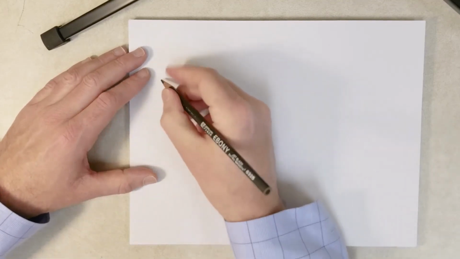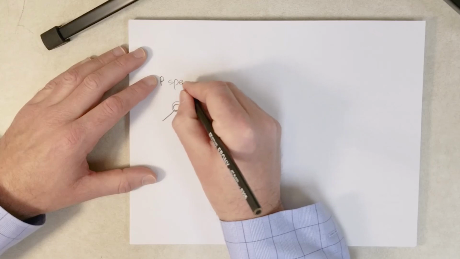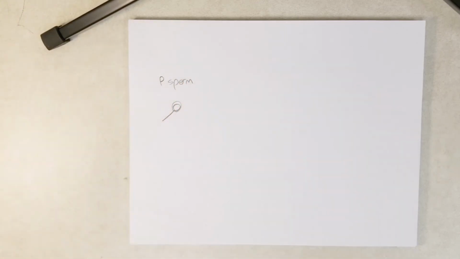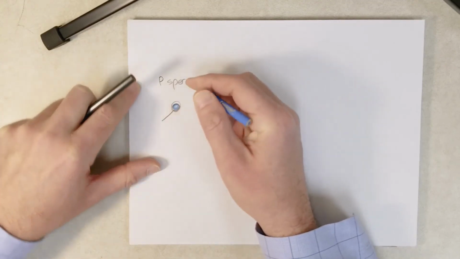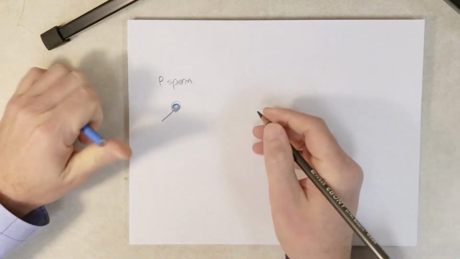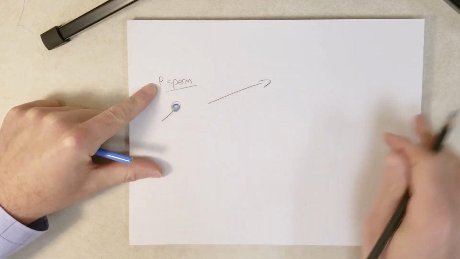sperm from P flies. Now the sperm, most of the sperm is made up of the nucleus. So there's not a whole lot of cytoplasm in there. Now let's say the sperm is from a P fly.